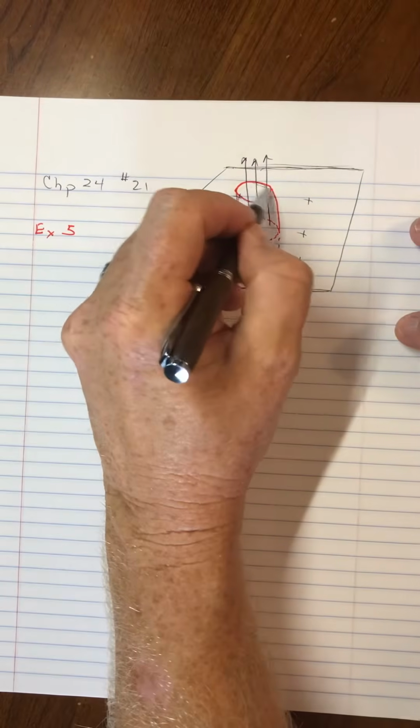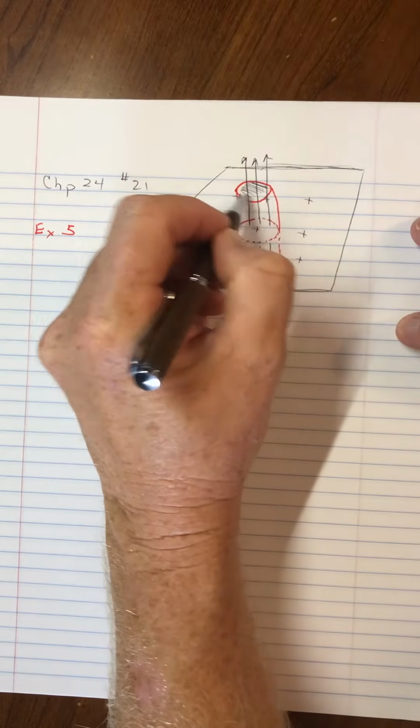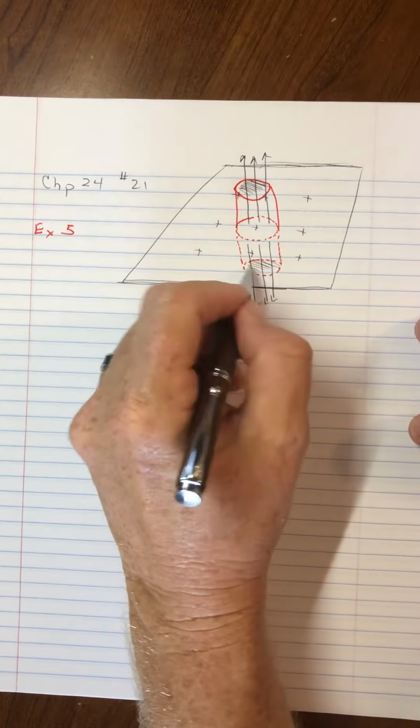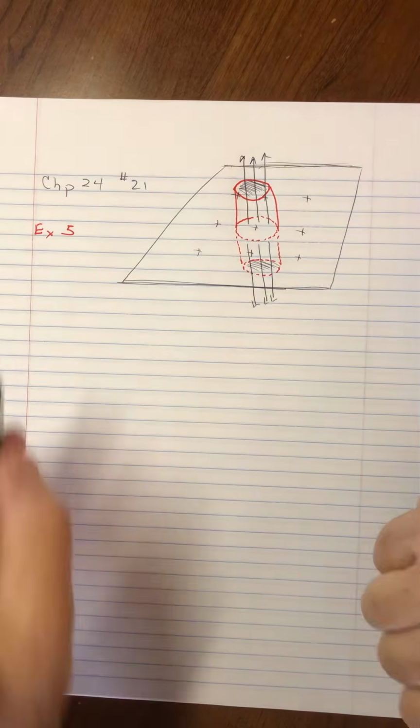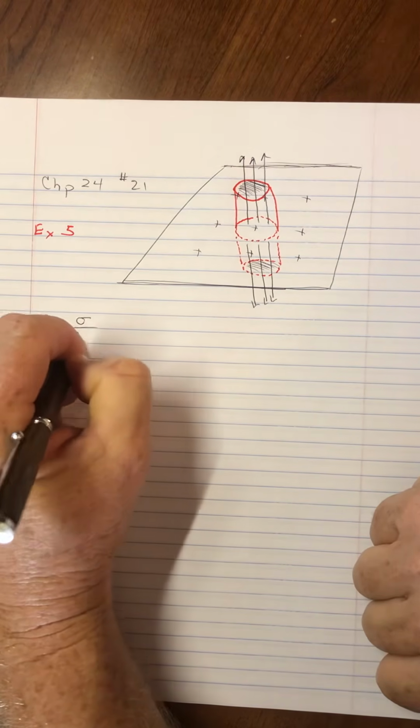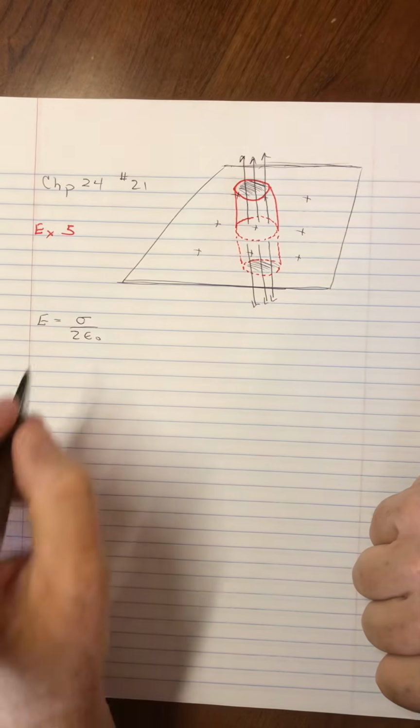And so this is where the flux crosses the Gaussian surface, and this is where the flux crosses the Gaussian surface down there. And the author does a good job of coming up with sigma over 2 epsilon naught in example 5.